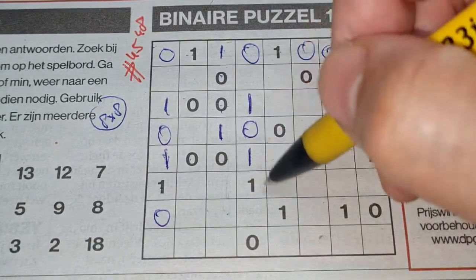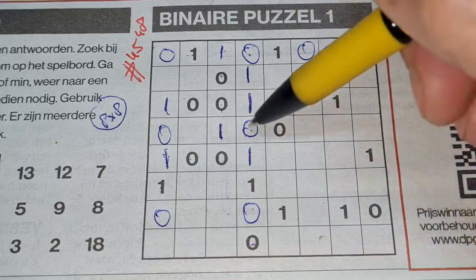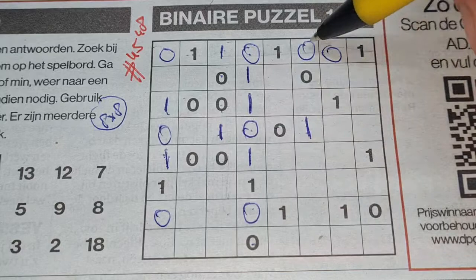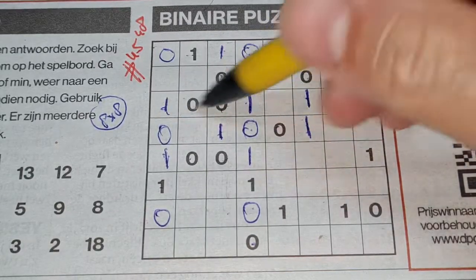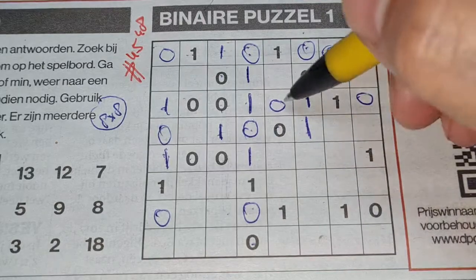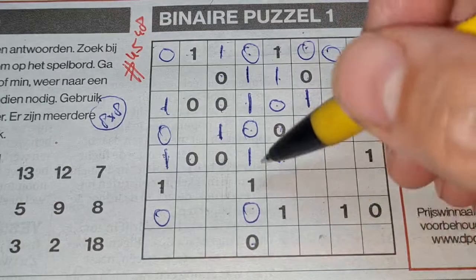Double 1, here no, there no. 4 O's we have here, so the rest are 1's. Double O, here one, there one. 4 1's we have here, so the rest are O's. Double O, here one, there one. 4 1's we have here, so the rest are O's.